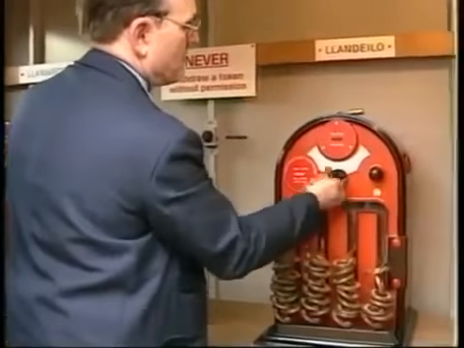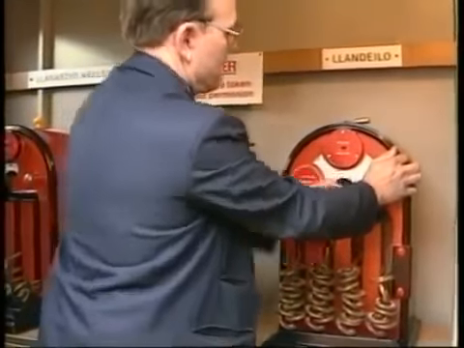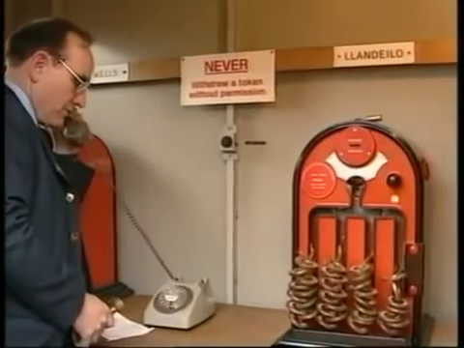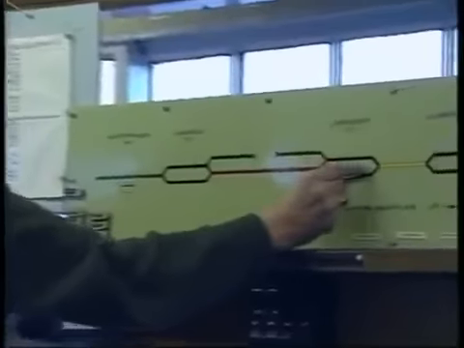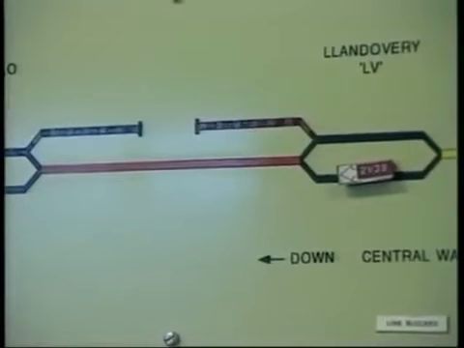Authority to withdraw the token is obtained by telephoning the signalman at the controlling signal box, and, of course, a token cannot be withdrawn if a token for this section is already out. The signalman at the controlling signal box controls and monitors the occupation of the single line sections.